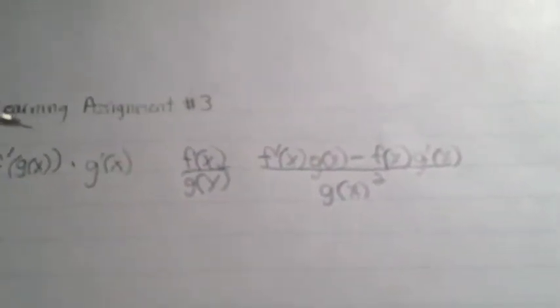So say we have f of x over g of x. So the derivative is going to be the derivative of the top function, which is f of x. So it's going to be derivative of f of x times g of x minus f of x times g prime of x, derivative of g, over g of x squared. So it's the derivative of the top function times the bottom function minus the top function times the derivative of the bottom function over the bottom function squared.